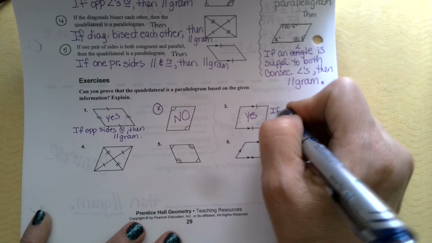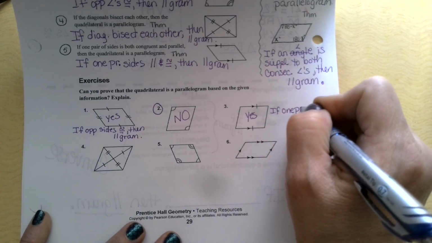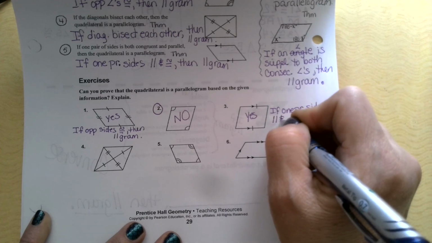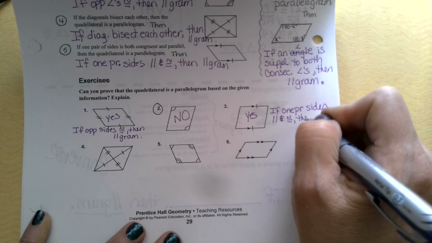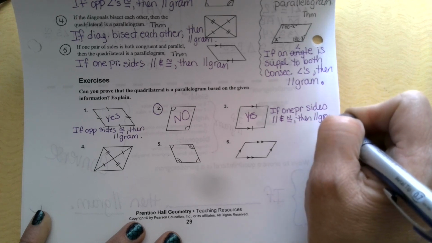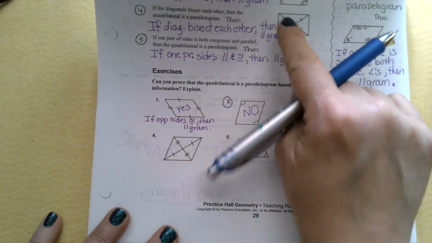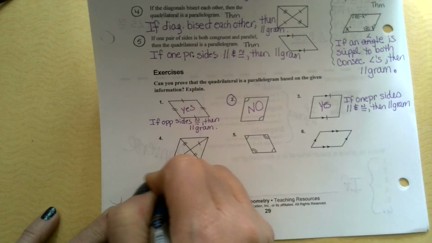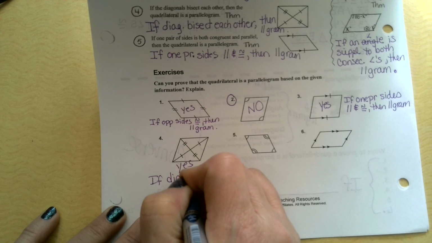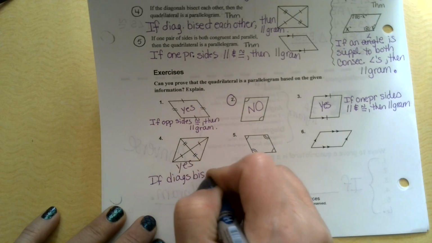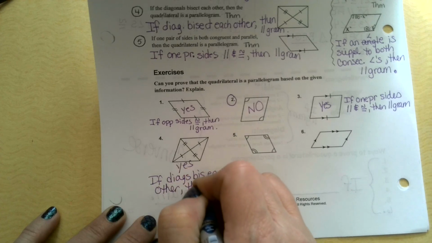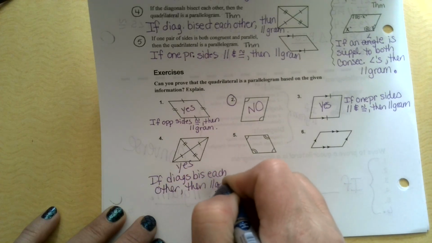If one pair of sides is parallel and congruent, then it is a parallelogram. Okay. All right, this one is showing diagonals are bisected. So this is yes. If diagonals bisect each other, then it's a parallelogram.